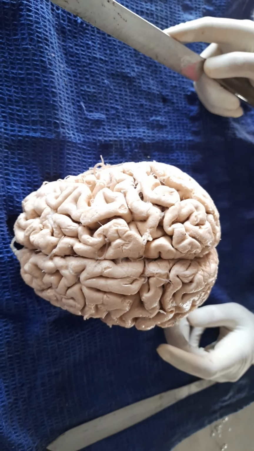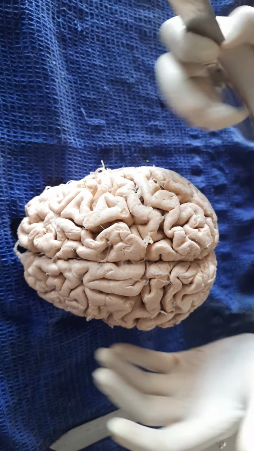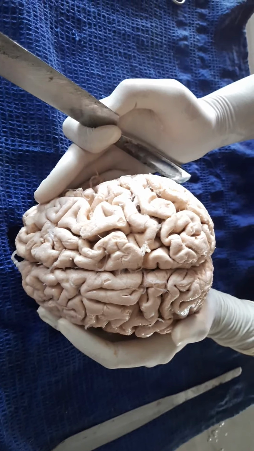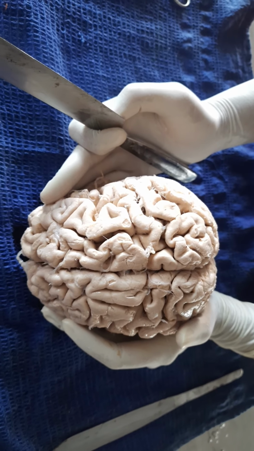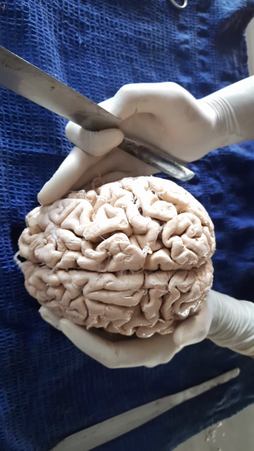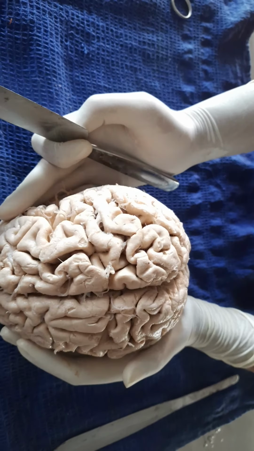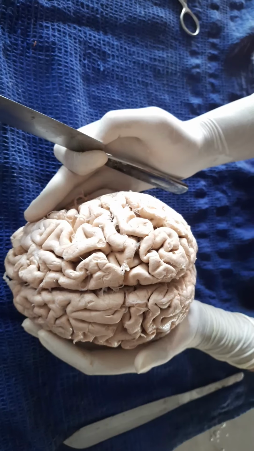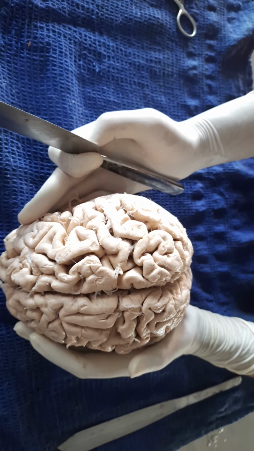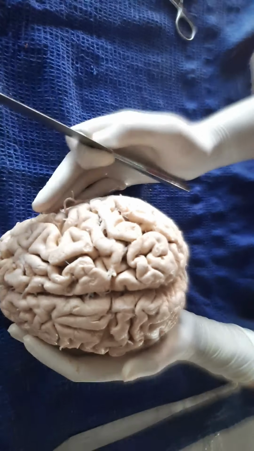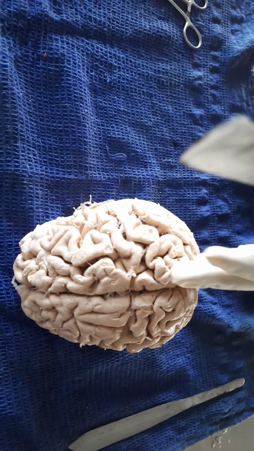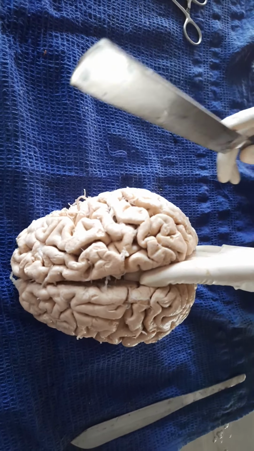Morning guys, I am just going to elaborate the structures involved in basal ganglia. For that, I'll give a 2-minute demonstration of the structures in the brain, just the superficial structures that are clearly visible. For that, we have to approach via the medial surface of the brain.